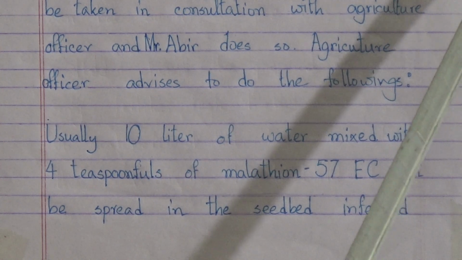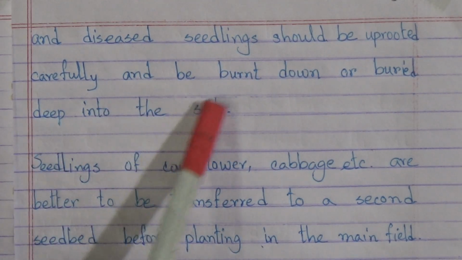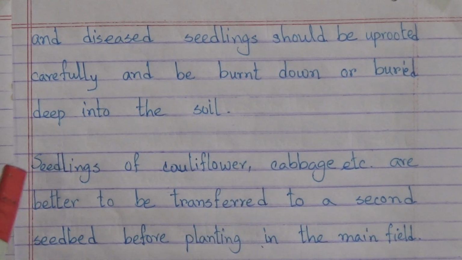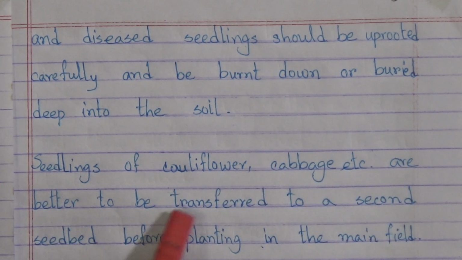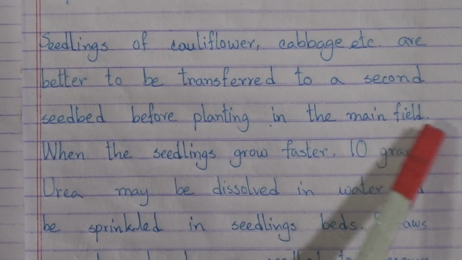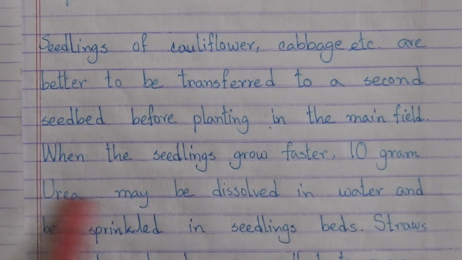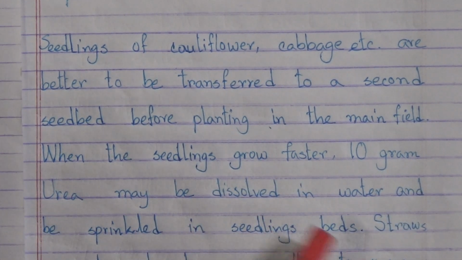Infected and diseased seedlings should be uprooted carefully and be burned down or buried deep into the soil. Seedlings of cauliflower, cabbage, etc. are better to be transferred to a second seedbed before planting in the main field. When the seedlings grow faster, 10 gram urea may be dissolved in water and be sprinkled in seedling beds. Straws may be placed on seedbed to preserve moisture.